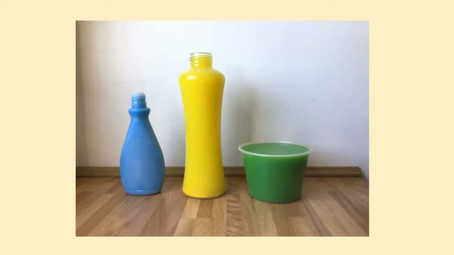So today's lesson is all about comparing volumes. I've got 3 bottles of water here now. I've changed the colour of the water to make them different colours to make it easier for us to compare them. So we've got a blue bottle, a yellow bottle, and a green tub.